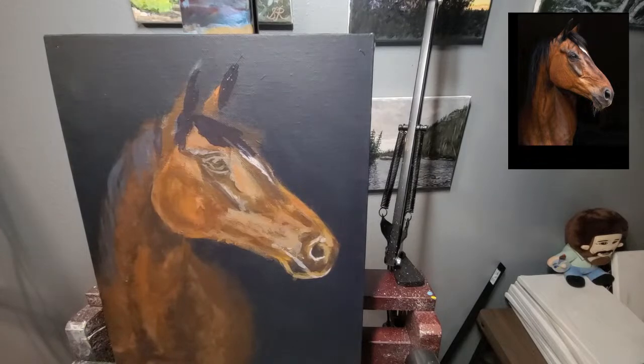A little blue for my taste. Really stands out there.